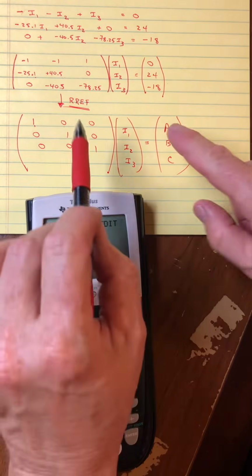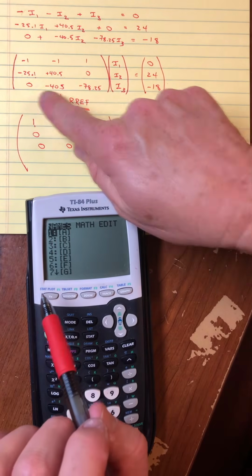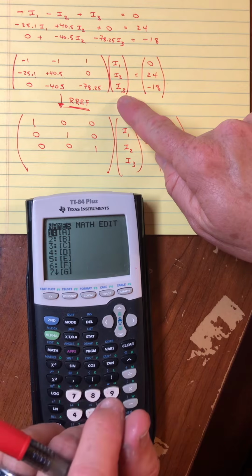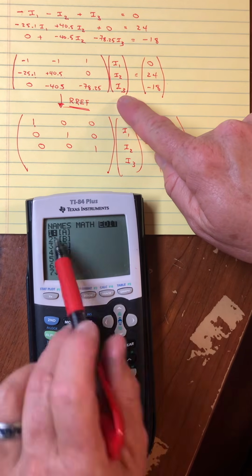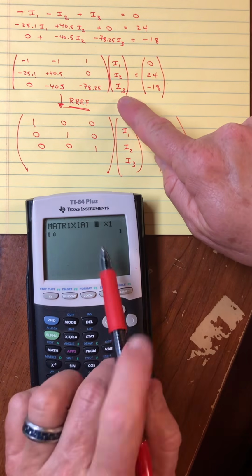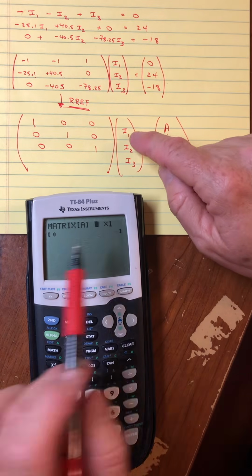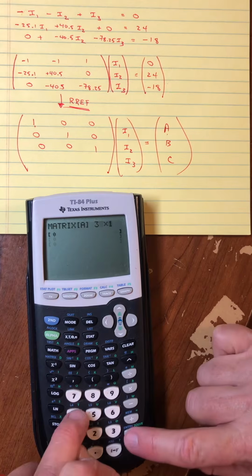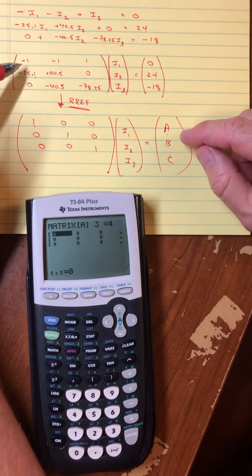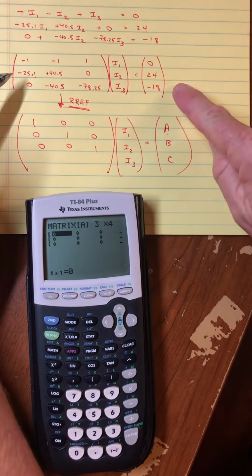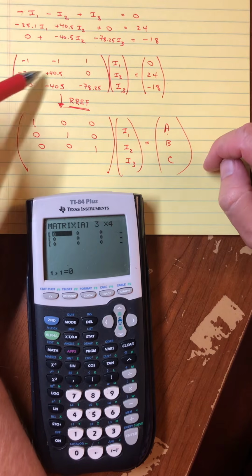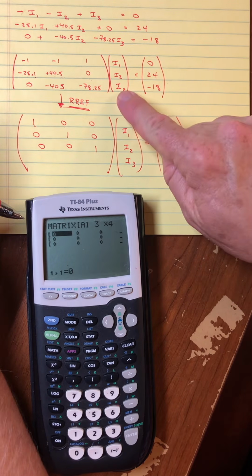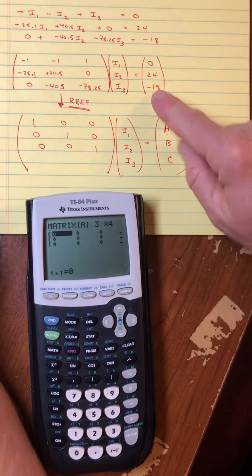What I'm going to do is set myself up by creating a matrix. So I'm going to go to Edit Matrix A. The first thing it's going to ask me is, what size do I want? I'm going to call it a 3 by 4 because I'm going to enter 3 rows and 4 columns. It would be the matrix here, which are these 3 columns. This is kind of assumed in the calculator, and then this is the 4.